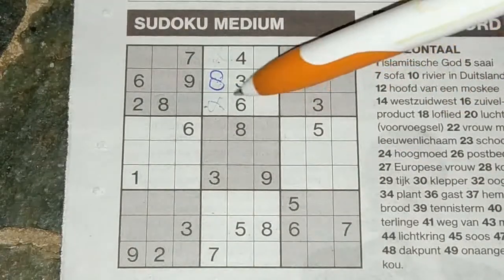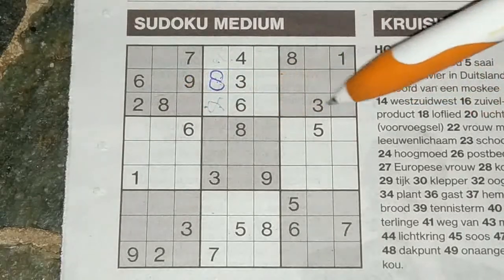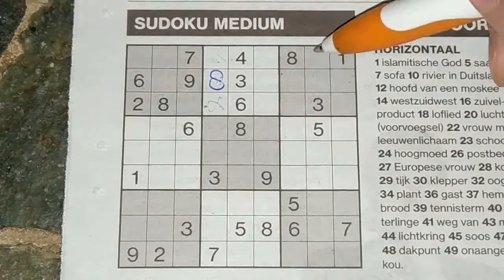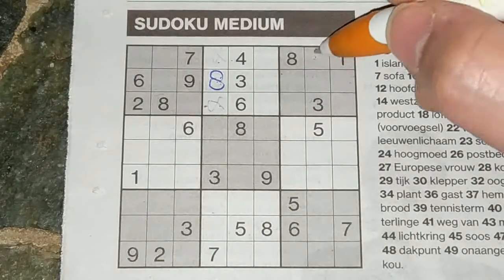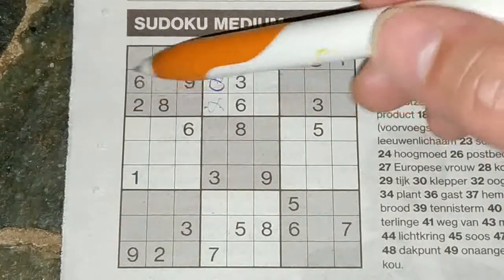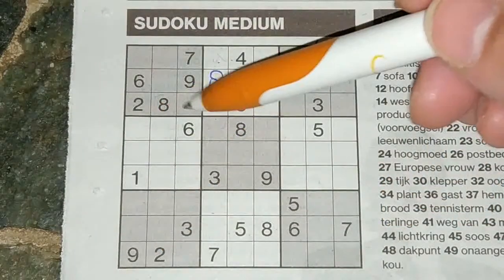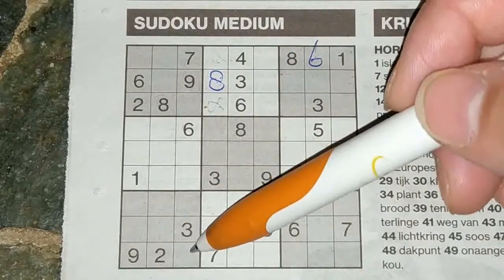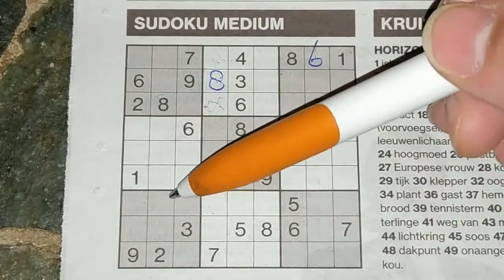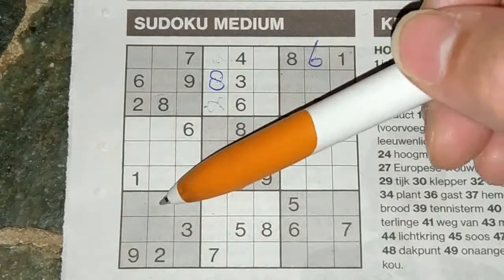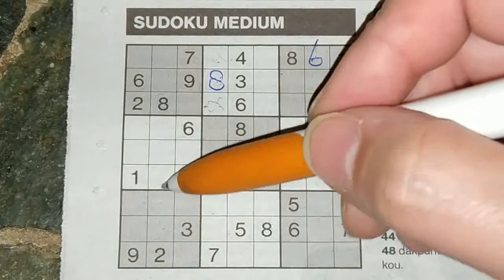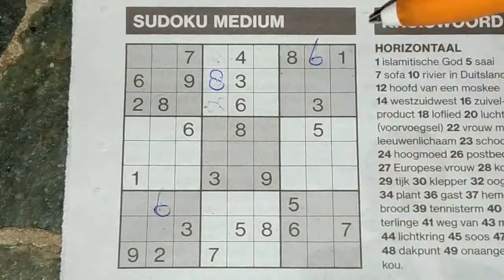6 in the second row, 6 in the third row. So in the first row, the only place for the 6 must be here. 6 in the first column, 6 in the third column. So in the column between, the only 2 places for a 6 are here or there. But I see here already a 6, so no 6 there. 6 should be here.